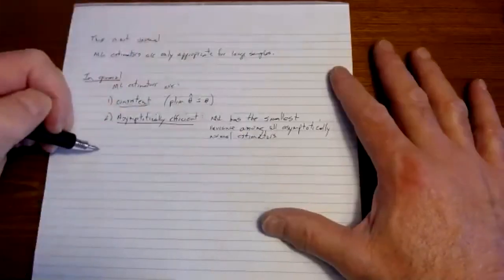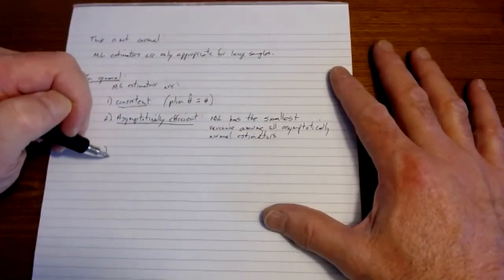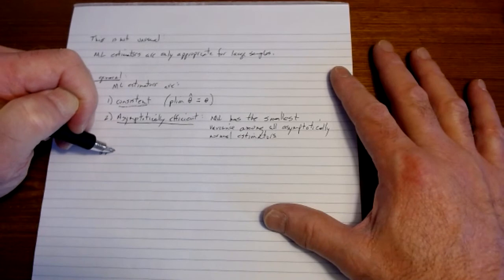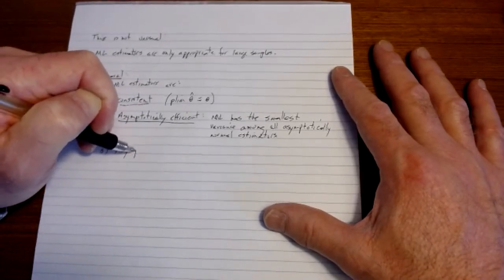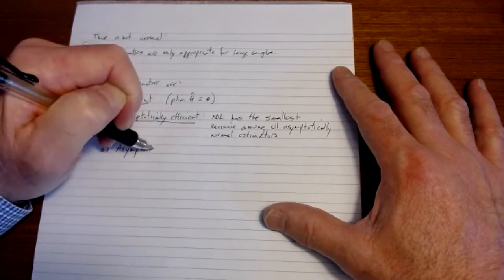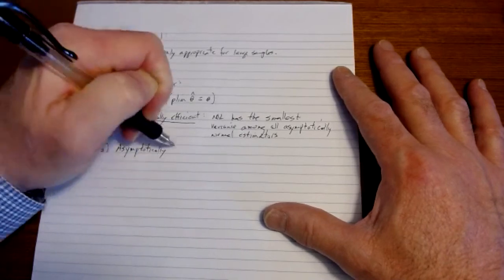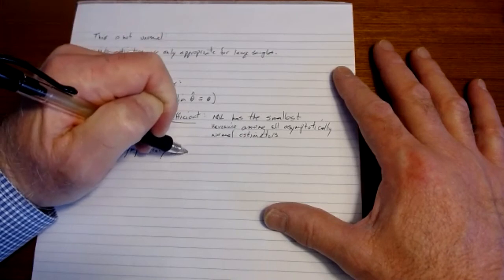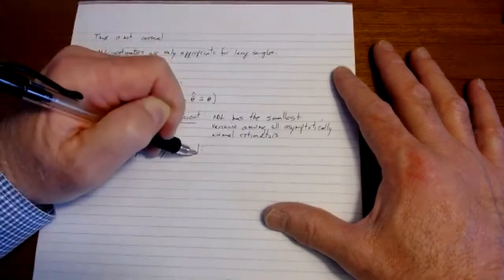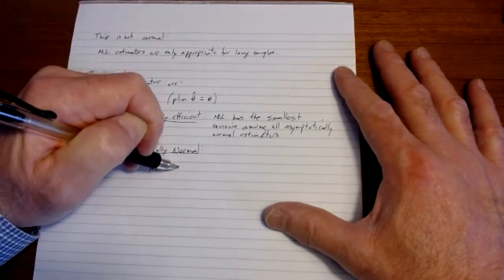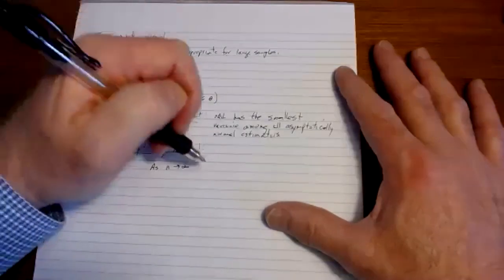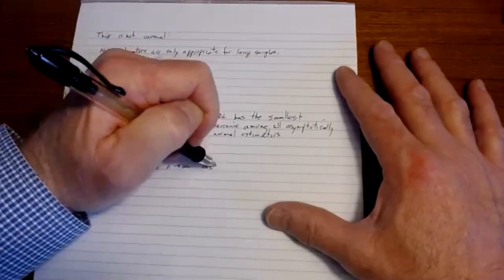And then the third thing we can say is that maximum likelihood estimators are asymptotically normal. So maybe those came in the wrong order, but we'll deal with it. So what does that mean? It means that as the sample size gets large, maximum likelihood estimators converge to normality.